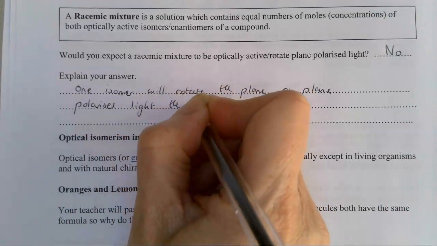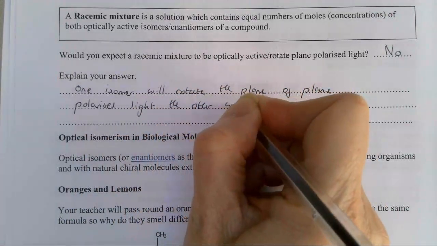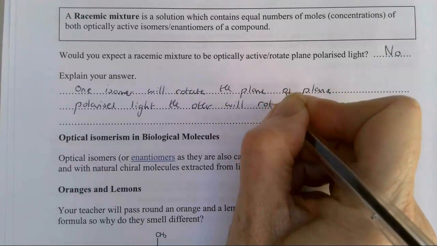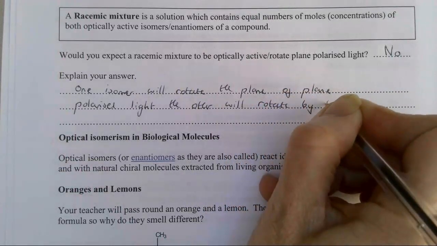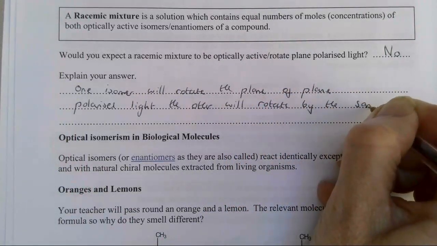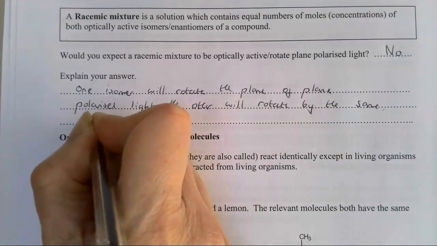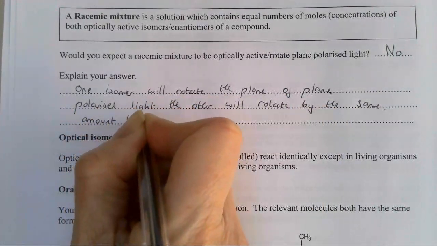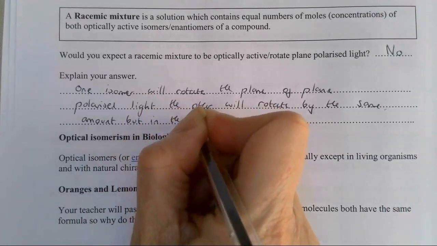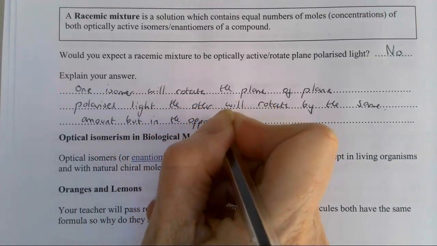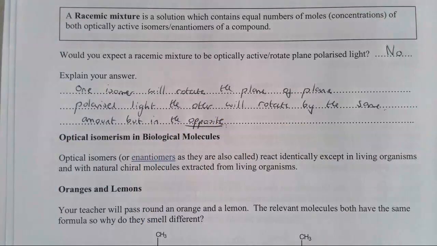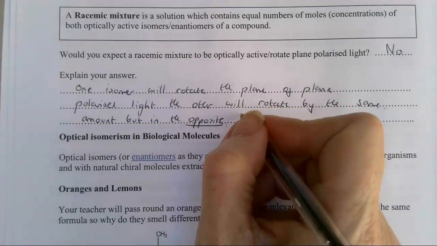The other will rotate by the same amount, but in the opposite direction. And be careful you don't use words like different. It's got to be opposite. Okay? But in the opposite direction.